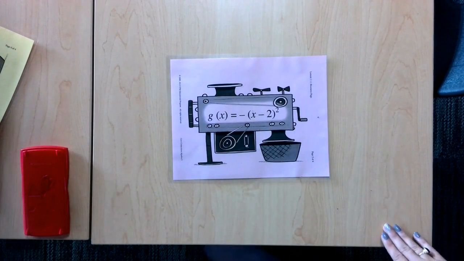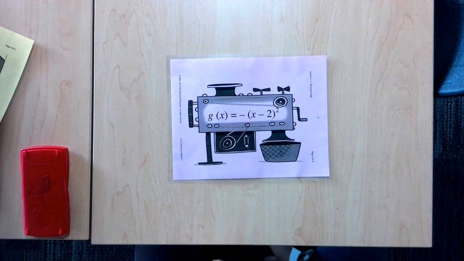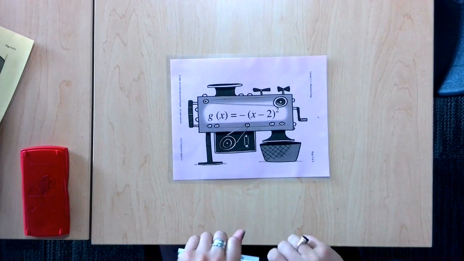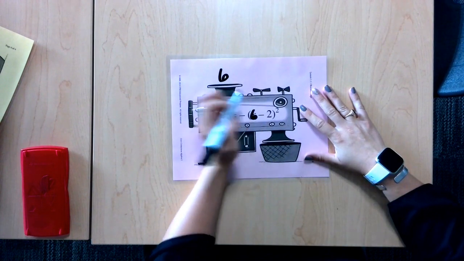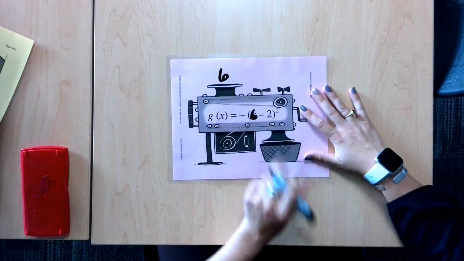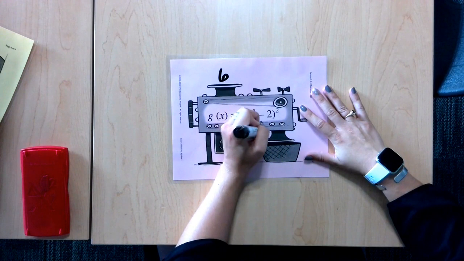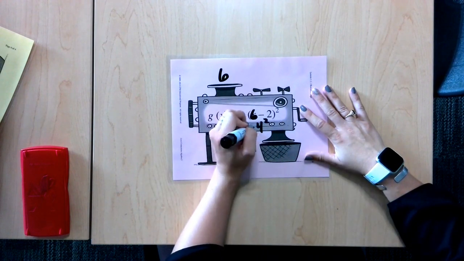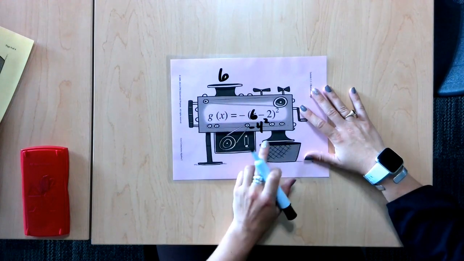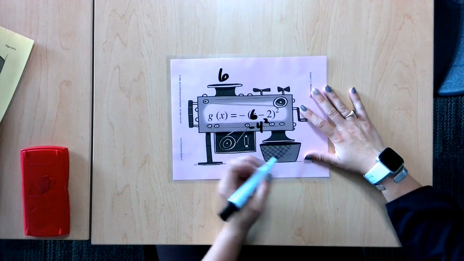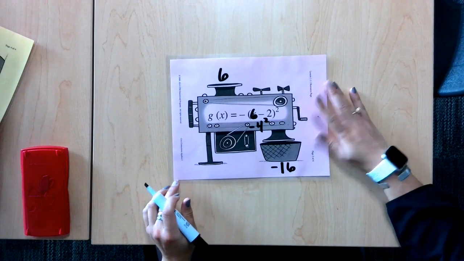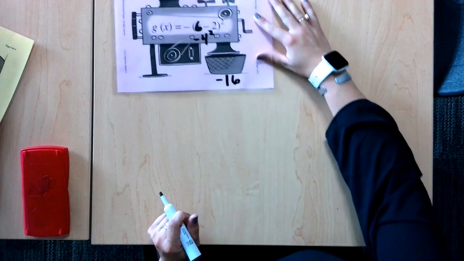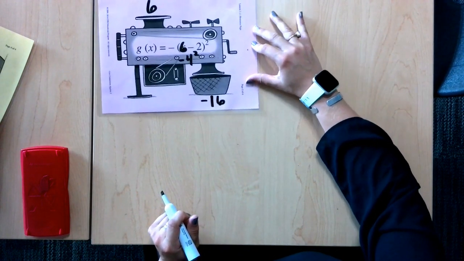So let's take g of x and plug our 6 in here. So put a 6 here. So 6 minus 2 is 4. In order of operations, we do the exponent next. So I get 4 squared, which is 16. And this gives me a negative 16. All right, so let's put this right here for now.